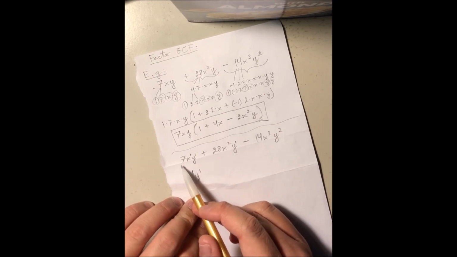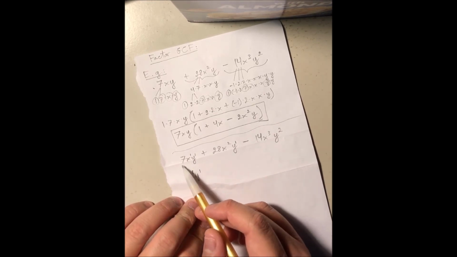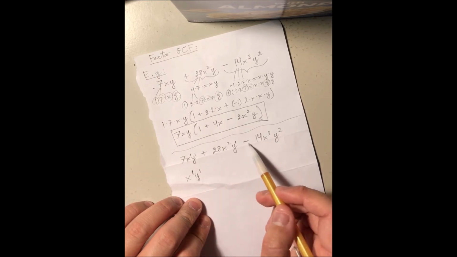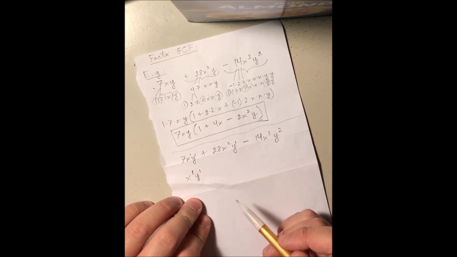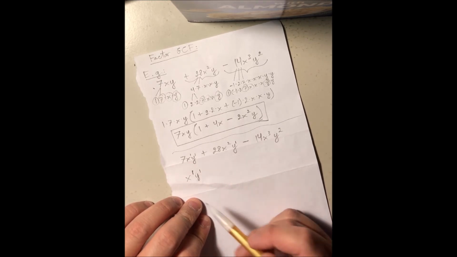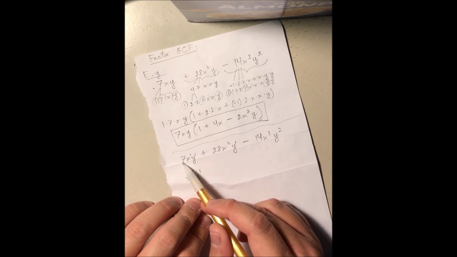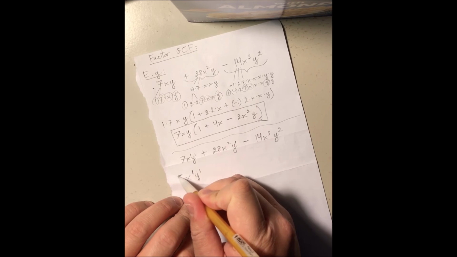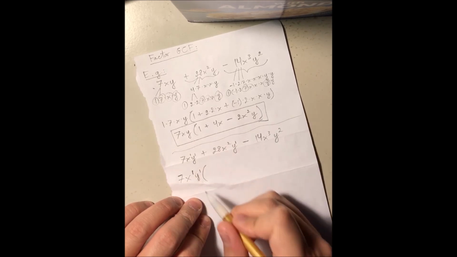And now we take a look at the coefficients. Well, the smallest coefficient, positive 7, is a multiplicative factor of itself, of positive 28 and of negative 14. Okay? Because 7 is the same as 7 times 1. Okay, so if we factor out the 7, we're left with what?